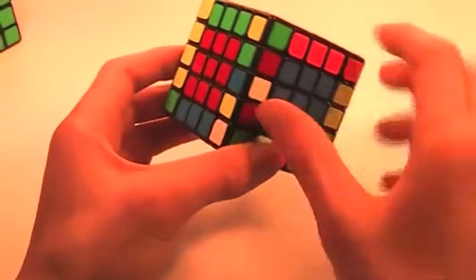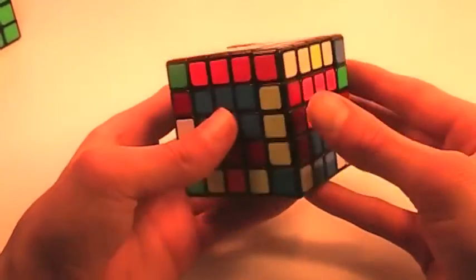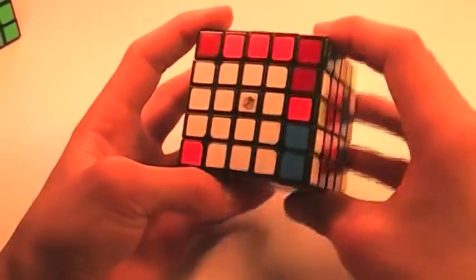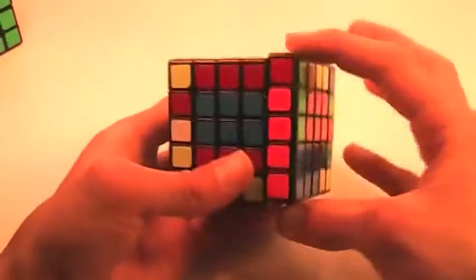So now as you can see here, we can go ahead and slice this over, move it up into this top layer here, bring an unsolved edge down, and solve our centers.